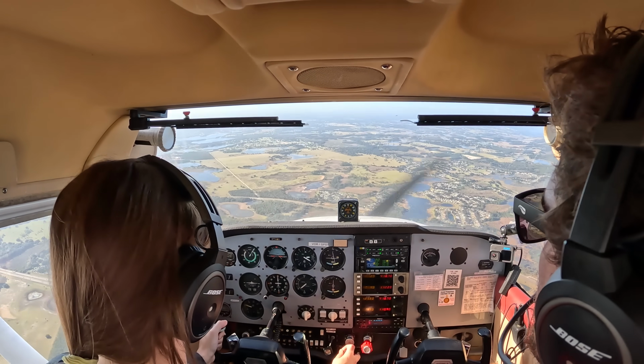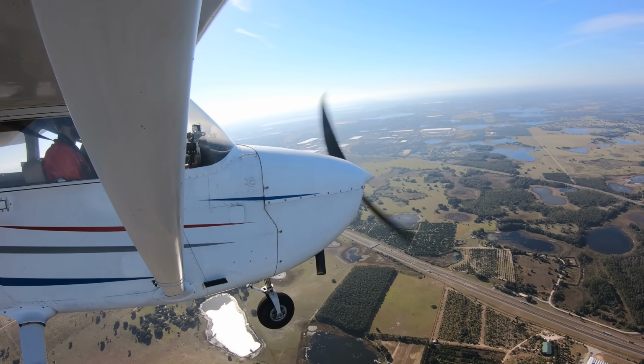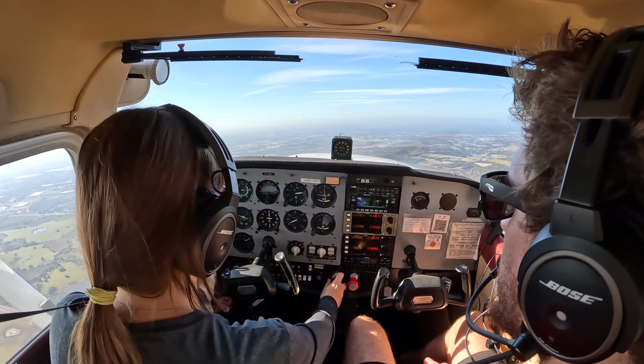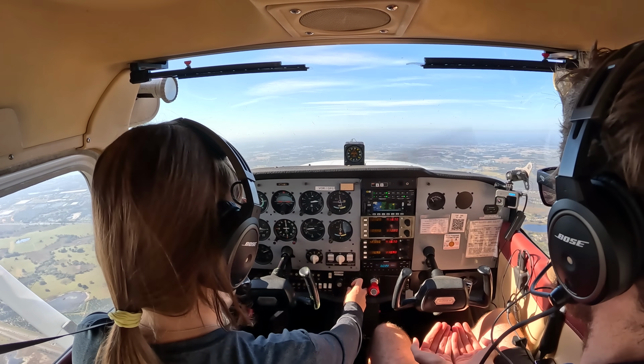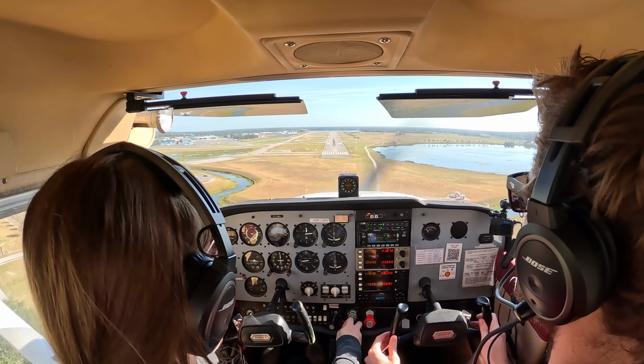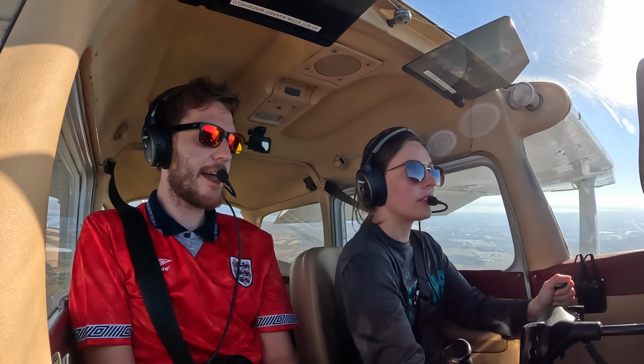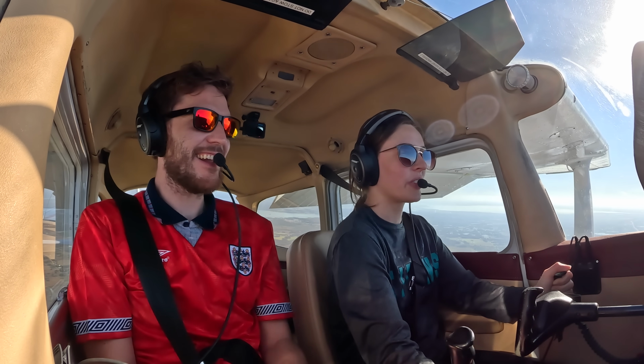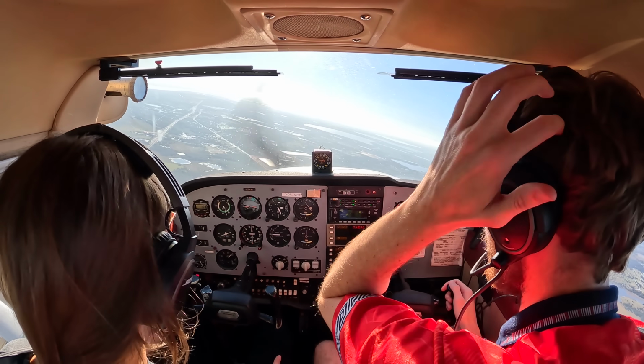If you haven't seen that video, it's linked in the corner and in the description. Watch that one first. But today, we're going to go straight into power on stalls, and then you're going to see Ella's first ever approach and landing. Rudder control is a key element in a successful stall, and today Ella's going to learn a valuable lesson in why that is. Just wait till we get to the power on stall.